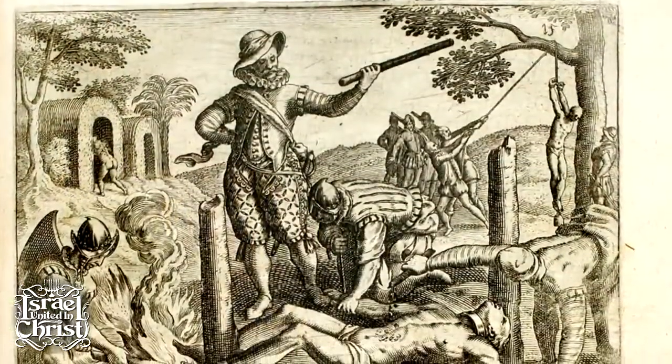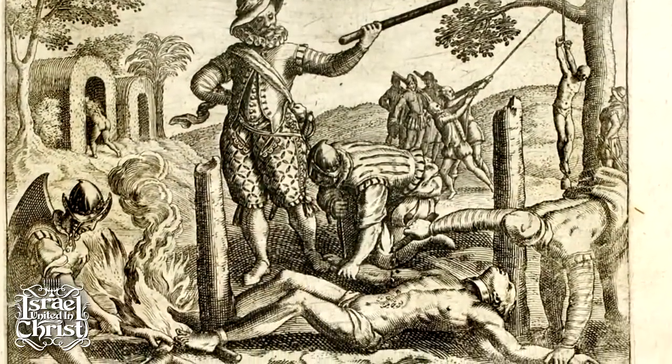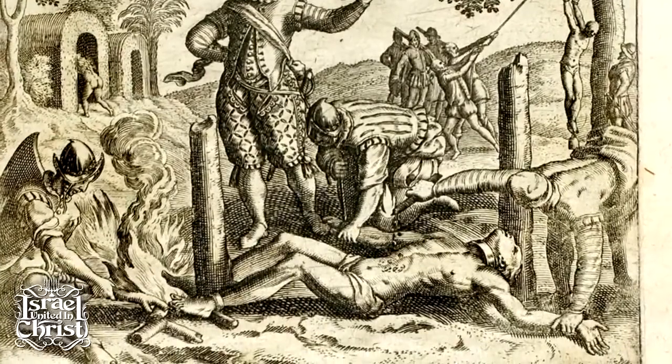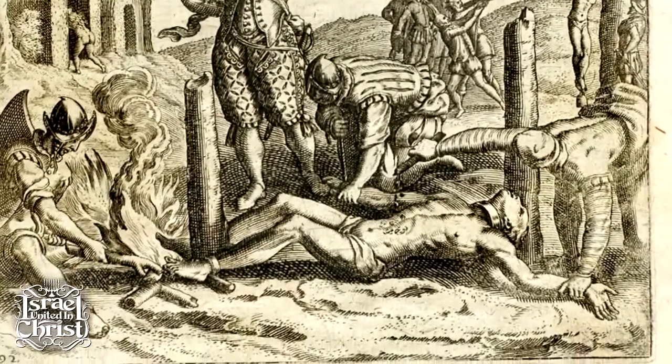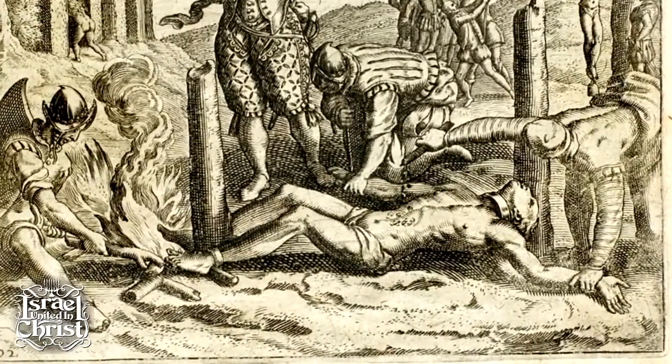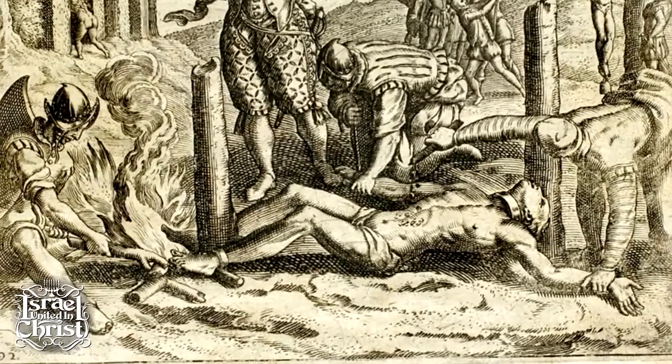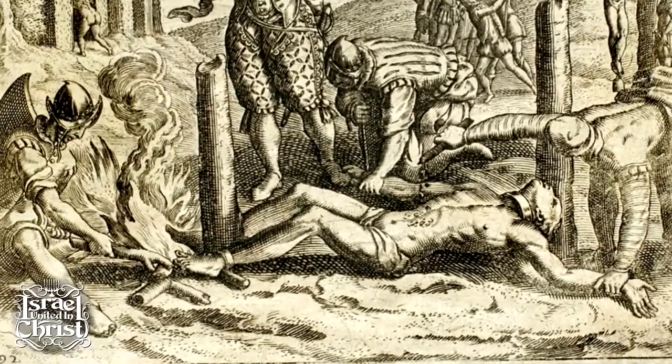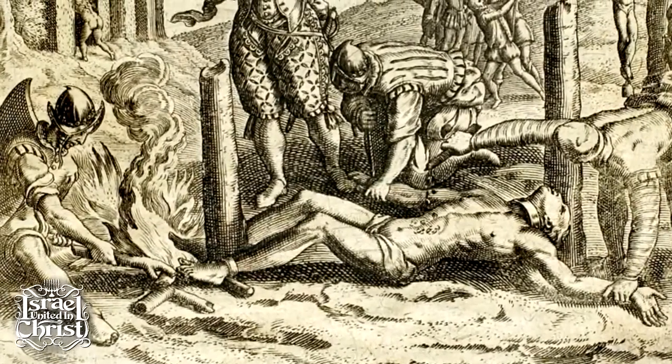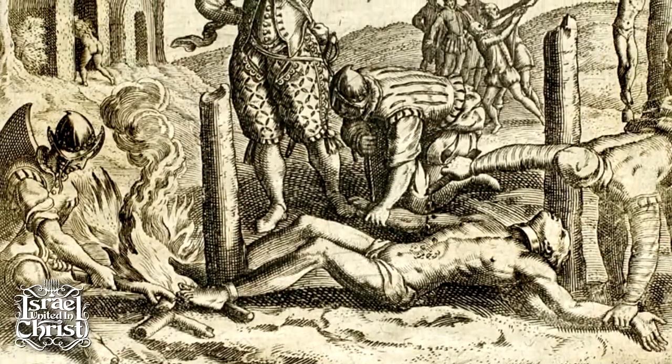Here's one of them burning our feet. Do y'all see the Indio on the bottom getting his feet burned? Can you point to the fire, Malachi? I want them all to look. Point to the fire. Get an eyeball full of that. This is what Columbus was doing.